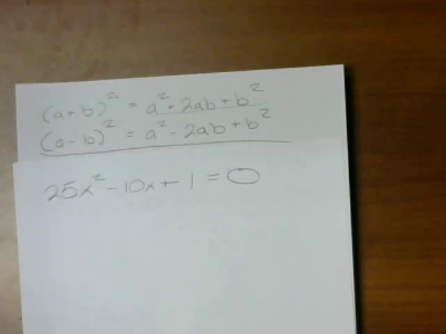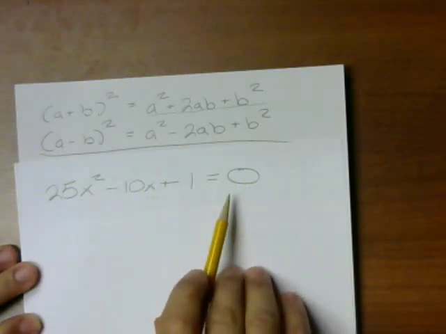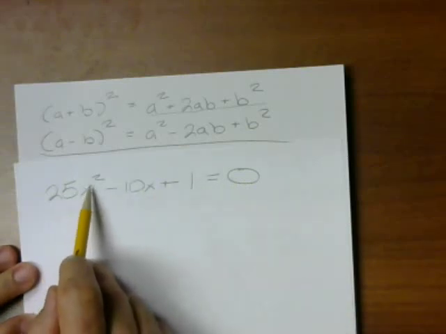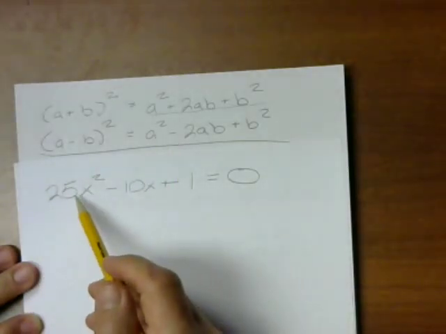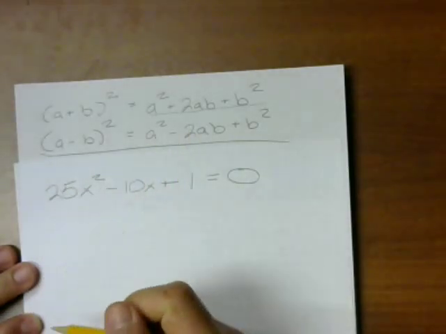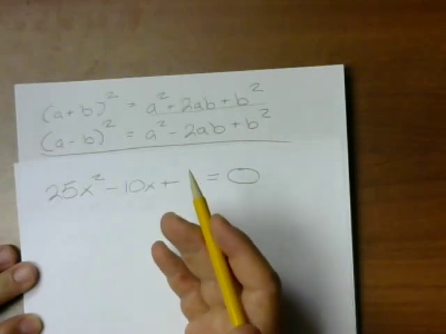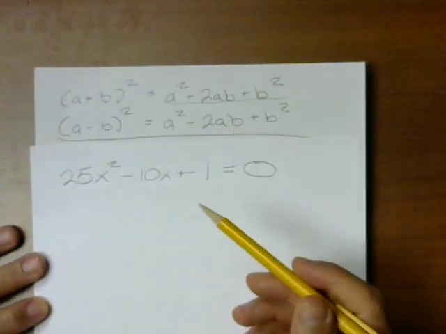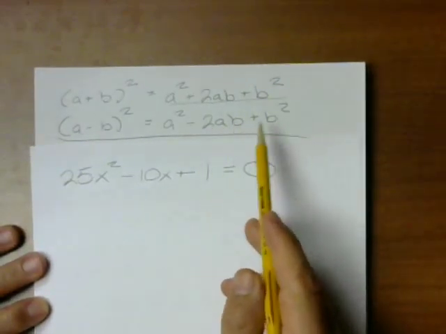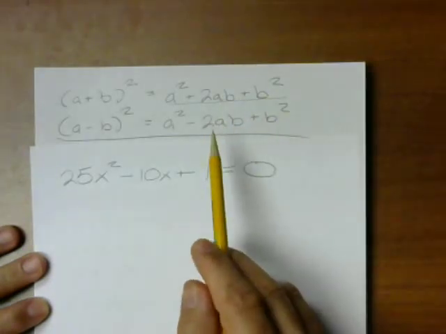Okay, so let's say we want to solve this. Now, we haven't done any factoring examples where the x squared has a constant multiple, or has a constant that's not equal to 1. And we can try doing that, or we can look at these formulas, which are conveniently at the top of this page, and see if I can get something that fits the form of one of these expressions.